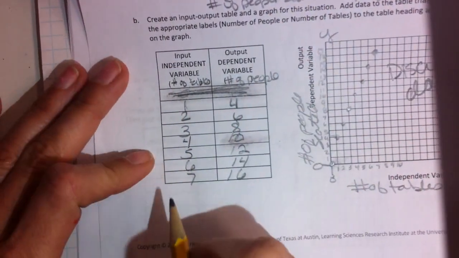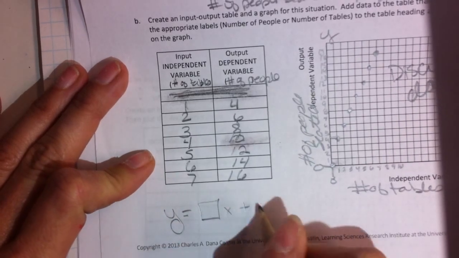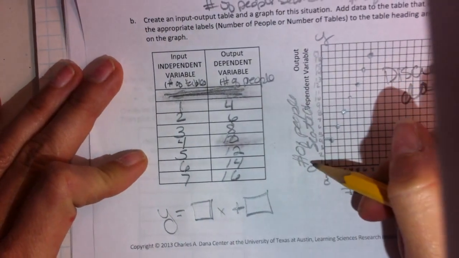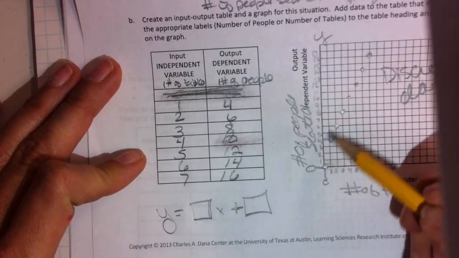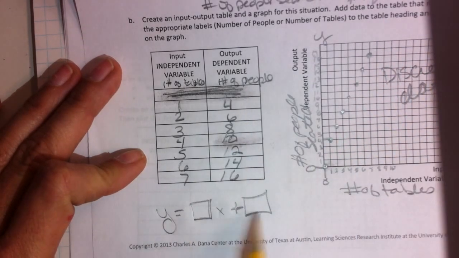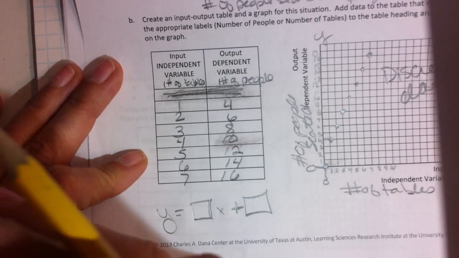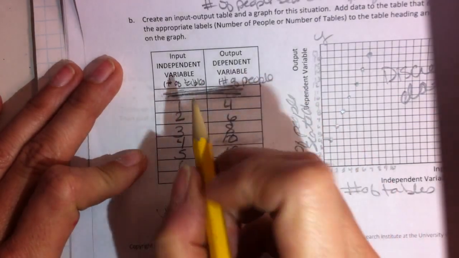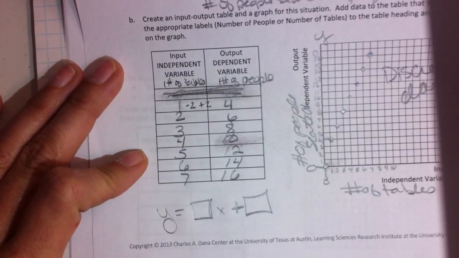All right, so what we've got is y is equal to some number x plus some number. I know it sets up like this because if I did connect them, it would be a line. And everything that's linear or in a line has this as my setup. Well, if I multiply this by 2, I'd have to add 2 to get to 4.